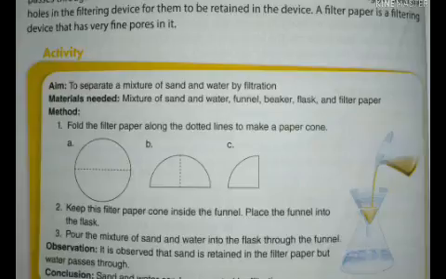Aim: to separate a mixture of sand and water by filtration. We need the materials: a mixture of sand and water, along with a funnel, beaker, flask, and filter paper. The method is to fold the filter paper along the dotted lines to make a filter cone, as we can see in parts A, B, and C. Keep this filter paper cone inside the funnel, spread out. Place the funnel into the flask and then pour the mixture of sand and water to be filtered into the flask through the funnel slowly.